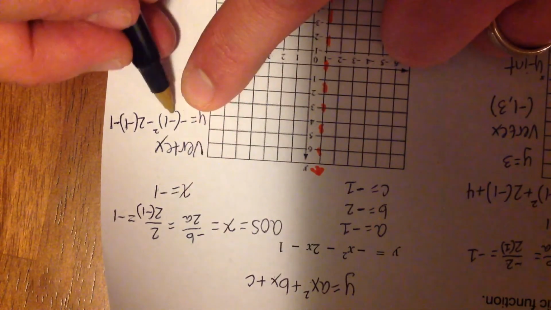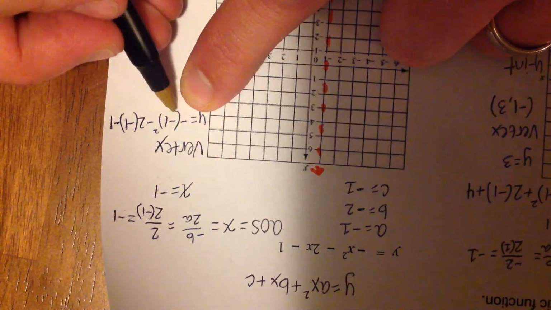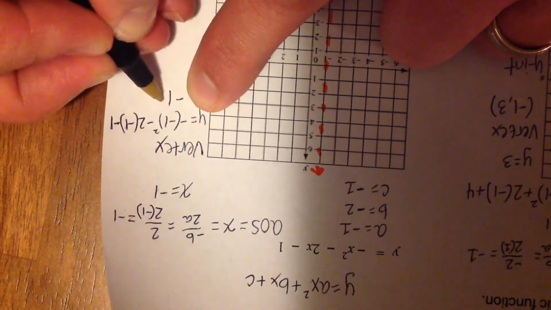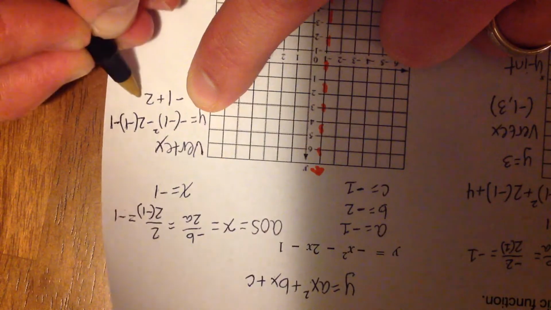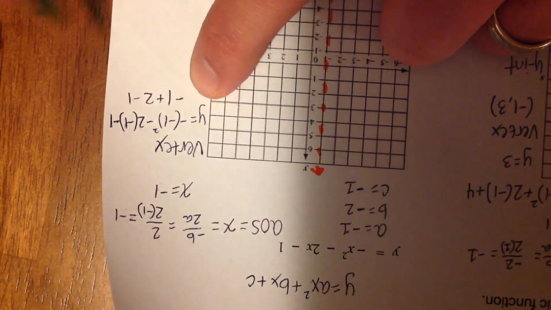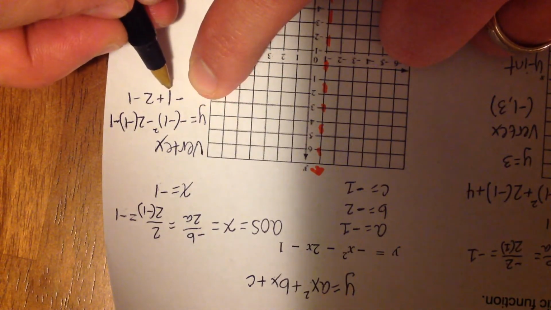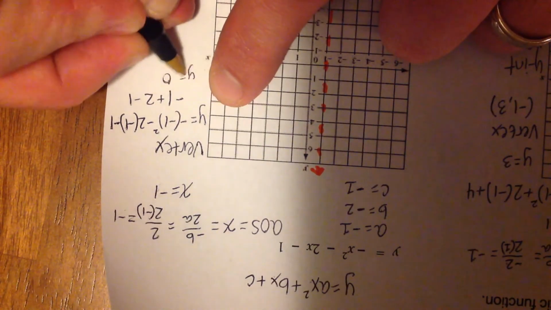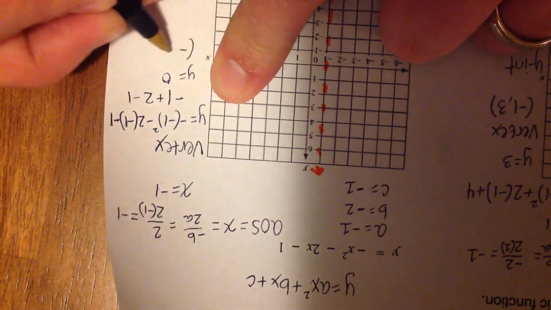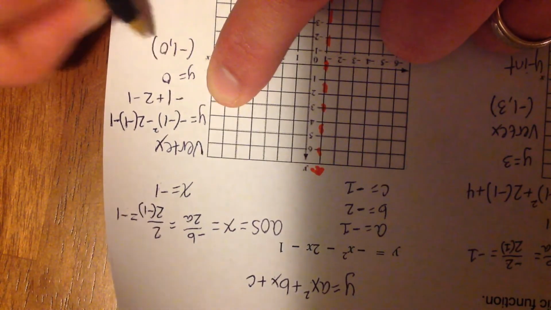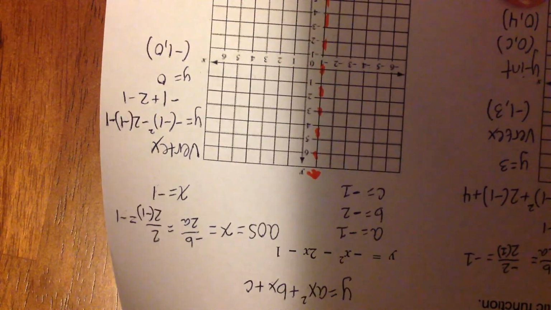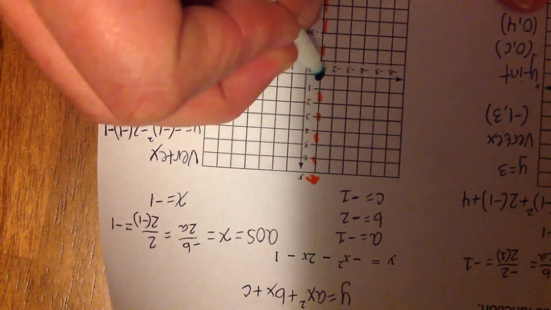Alright, so if I do this in my head here, I have the opposite of -1 squared. That's the opposite of 1. -2 times -1 is positive 2. And then I have minus 1. So I have -1 plus 2 is 1, minus 1 is 0, so y equals 0. So my vertex is actually a point. It's a point on this graph. It's going to be my maximum or my minimum. -1 comma 0. So we go -1 and we go up 0, and my vertex will lie right here.